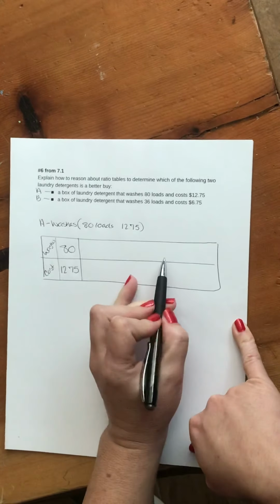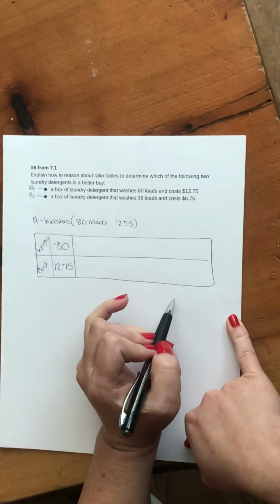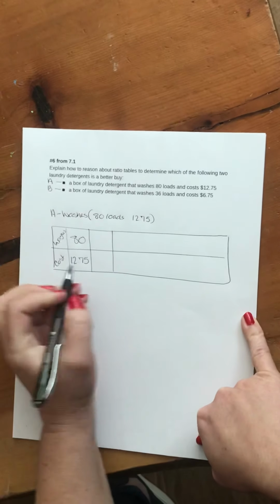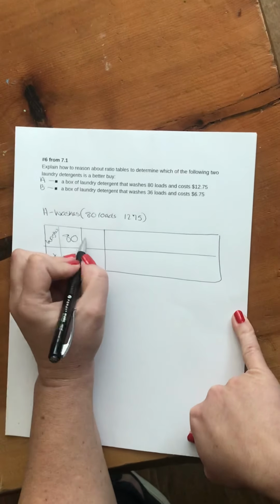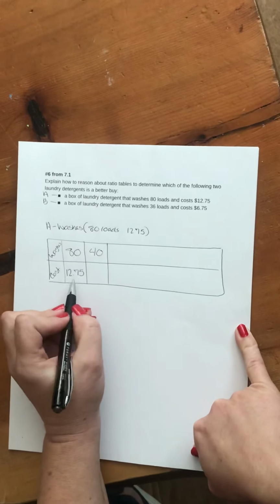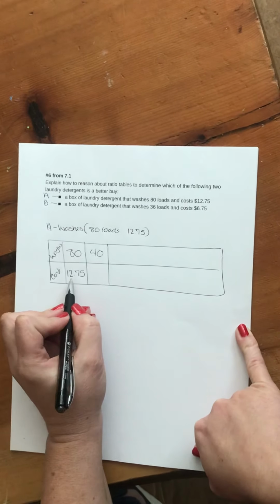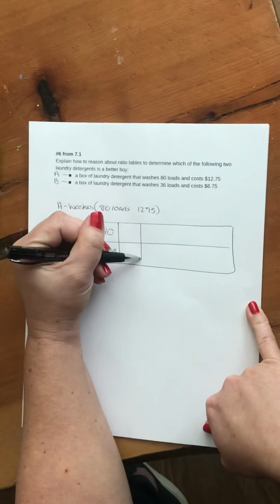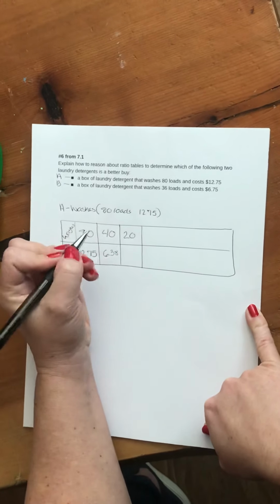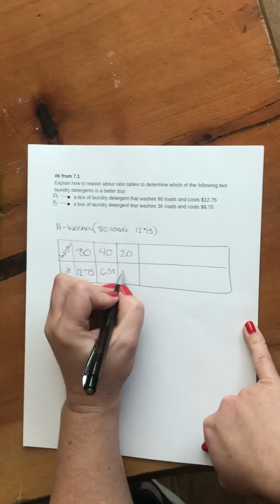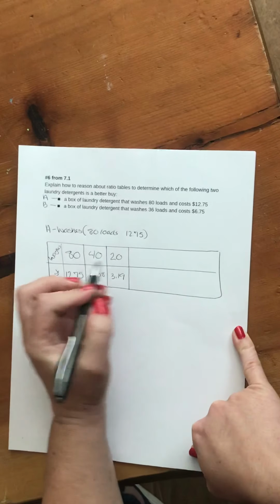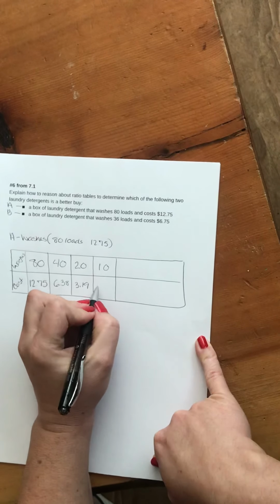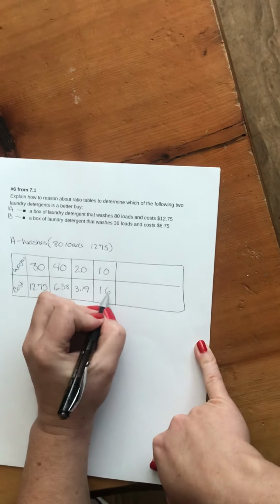To better get down and to compare one load to one load, we're going to have to scale down. So I'm going to do that by taking off half each time. So we have 80 washes here, we're going to bring that down to 40. And then you're going to have half the $12.75, and that is $6.38. And we're going to do that again. Now we have 20 loads, and half of $6.38 is $3.19. Half of 20 is 10. And then half of the $3.19 is $1.60.